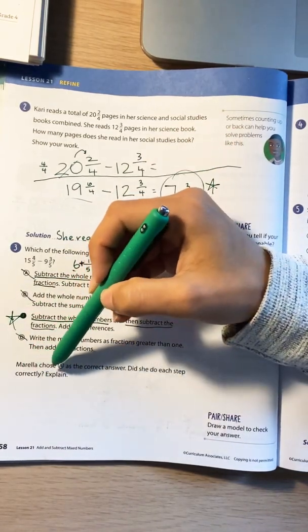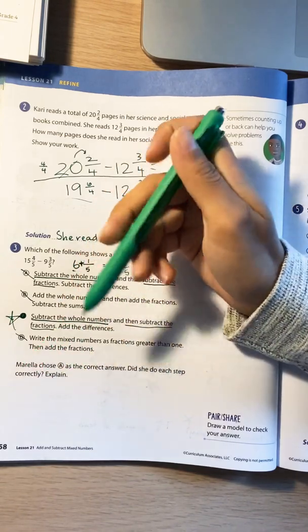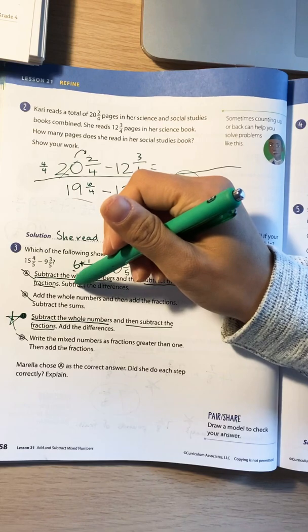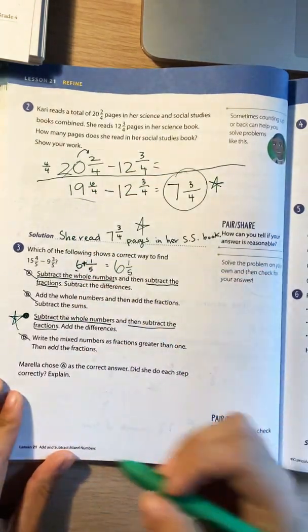Okay, Mirella chose A as the correct answer. Did she do each step correctly? Explain. So she did the first 2 steps correctly, but then she did the last step wrong. She's not supposed to subtract the differences, you're supposed to add the differences.